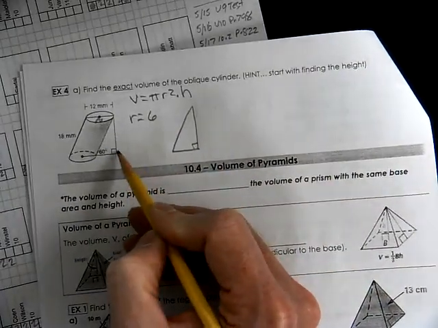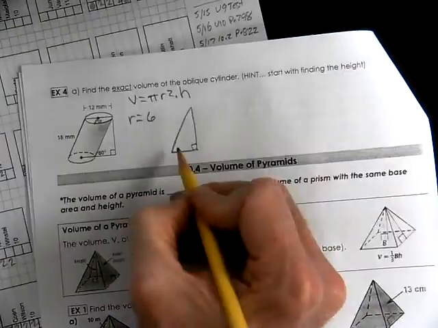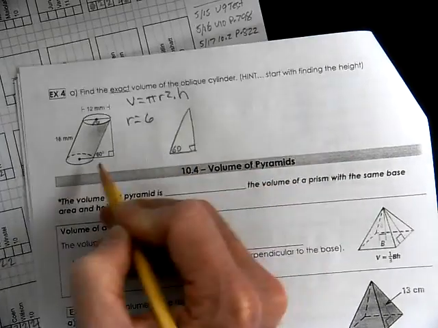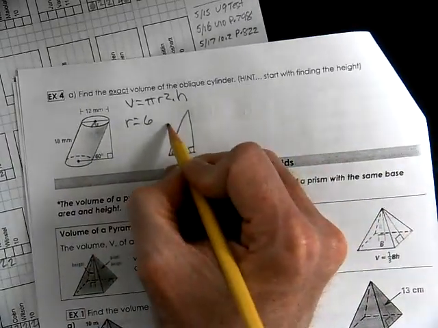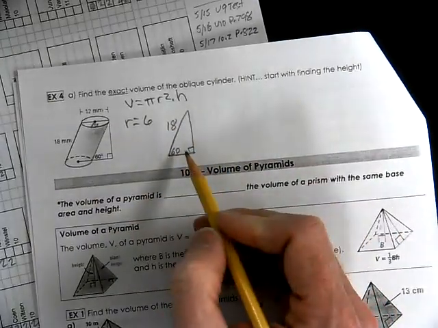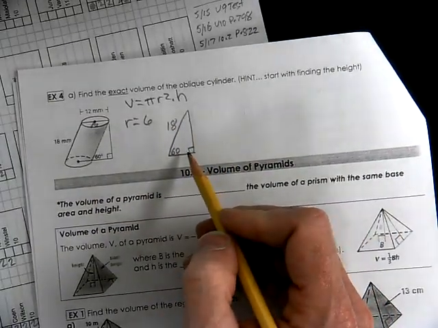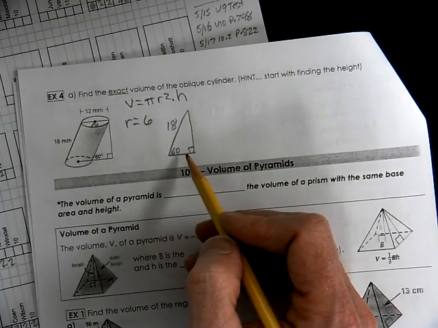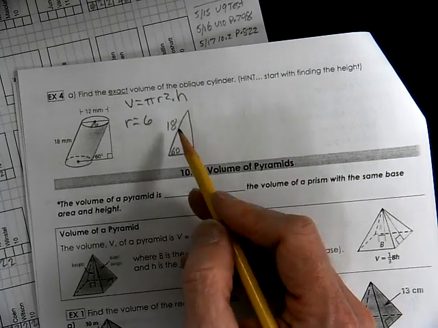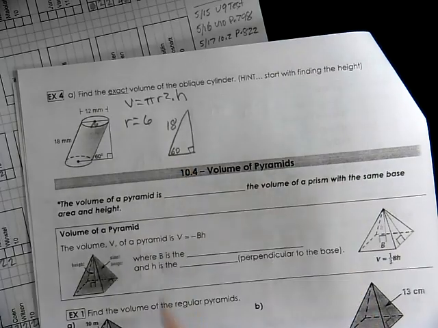We have this triangle that has a 90-degree angle, a 60-degree slant. So the 18 is our hypotenuse. So we've got two ways that we can do this. We could use SOHCAHTOA, or we could use special right triangles for the 30, 60, 90.